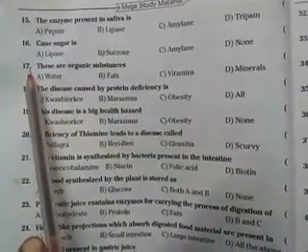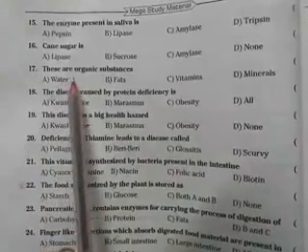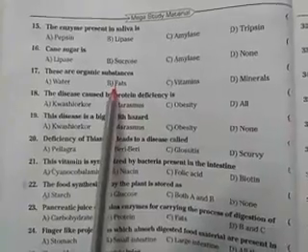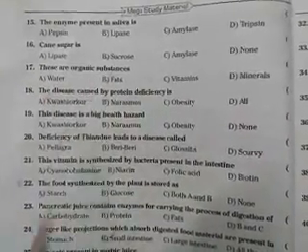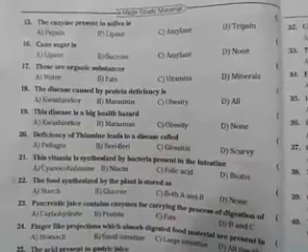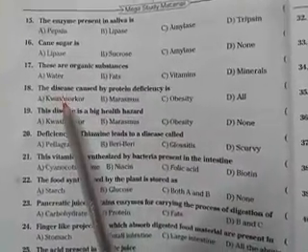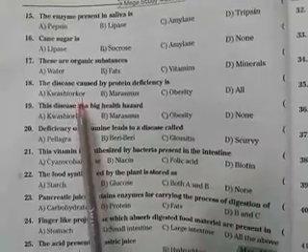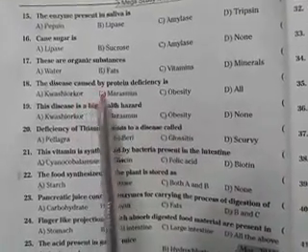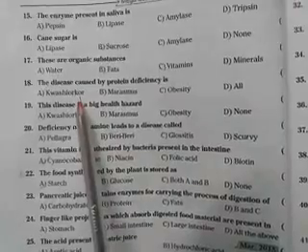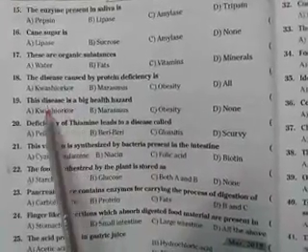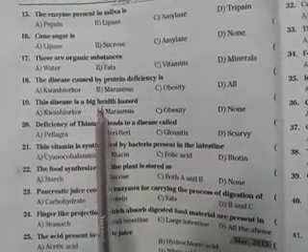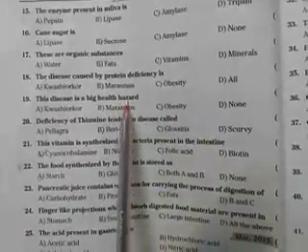Next. 17th. These are organic substances. Fats are organic substances. Organic means carbon-containing substances. Next, 18th. The disease caused by protein deficiency is kwashiorkor. Kwashiorkor is caused by protein deficiency. Because of the lack of proteins, we will get kwashiorkor disease. 19th. This disease is a big health hazard. Which disease is a big health hazard?